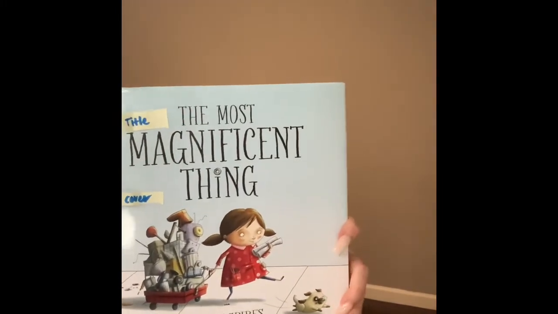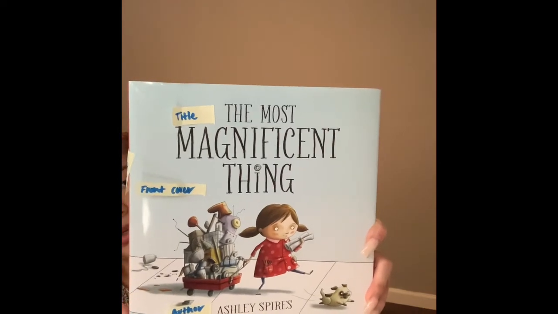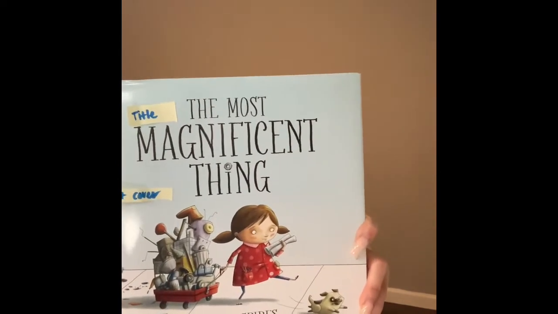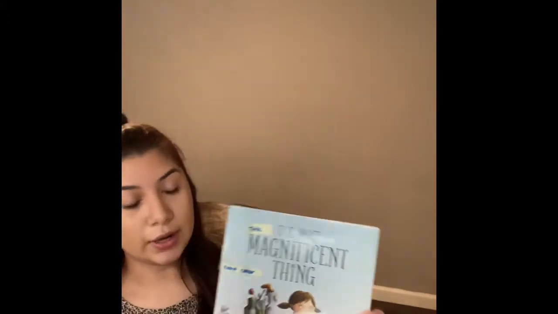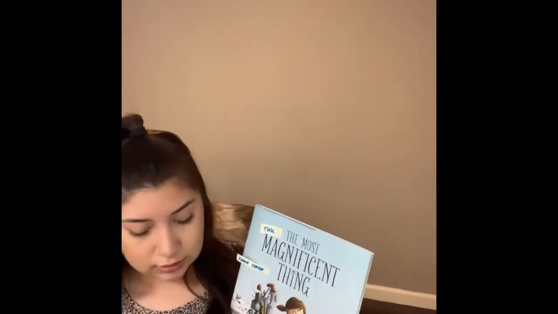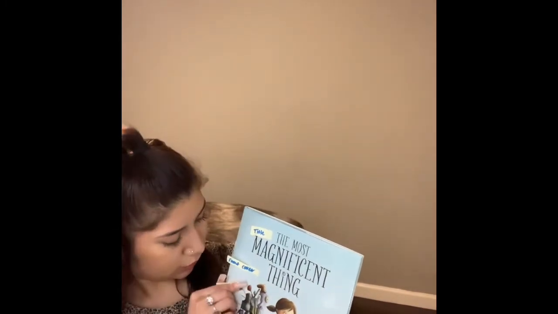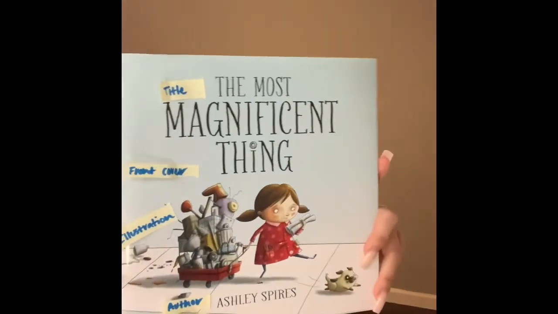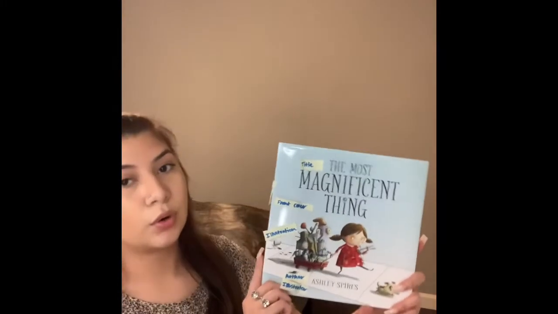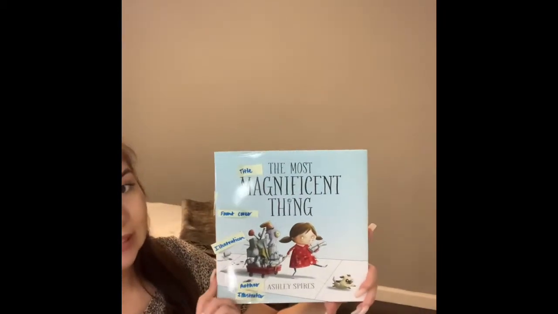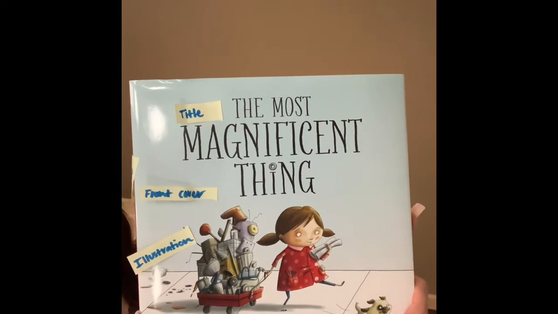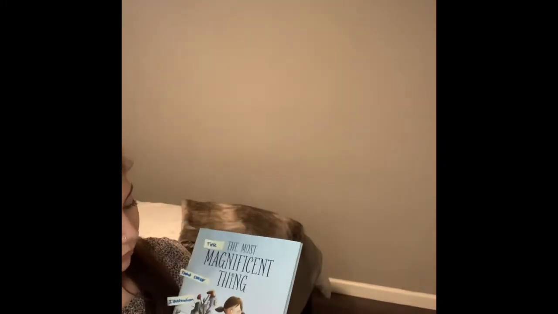Now last thing, where are the illustrations? Where are they? They're the pictures, right? So these are the illustrations. Let's put it right here. There you go. Now you have your book labeled and we can begin reading. So we're going to be reading The Most Magnificent Thing by Ashley Spires. Looks like buildings, right? I wonder what this book's gonna be about.